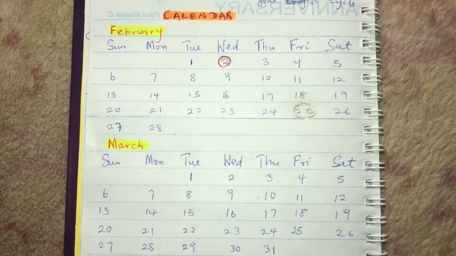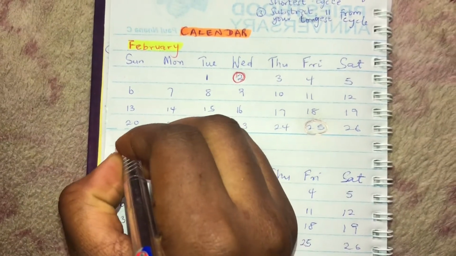Let's say the next time you saw your period was on the 27th. Some people make the mistake of thinking that their period cannot come twice in one particular month. No, that's not how to calculate your menstrual cycle. Depending on your menstrual cycle, your period can occur twice in the same month, but that doesn't mean it happened two times in a row.